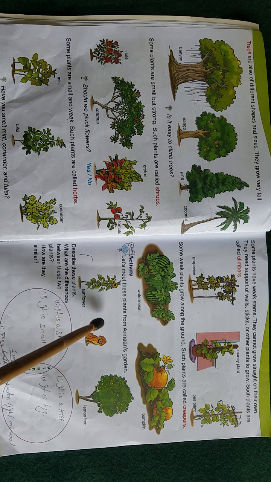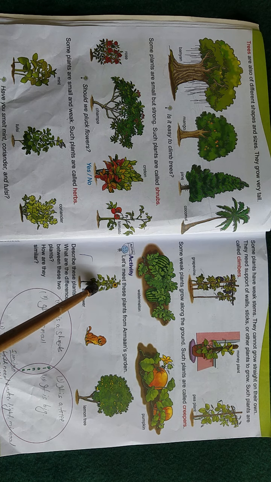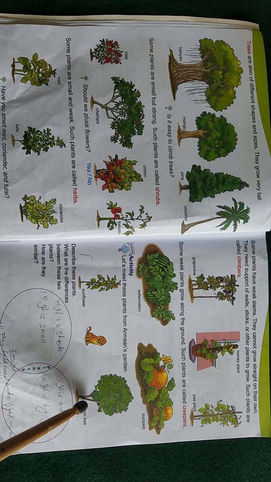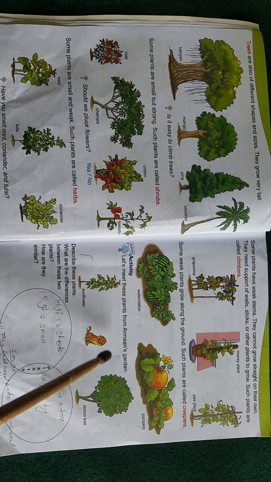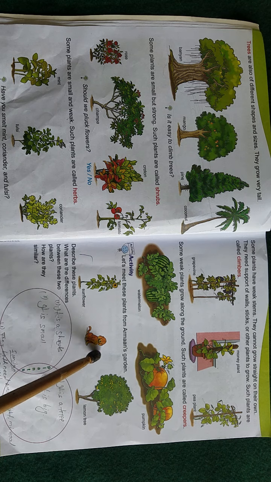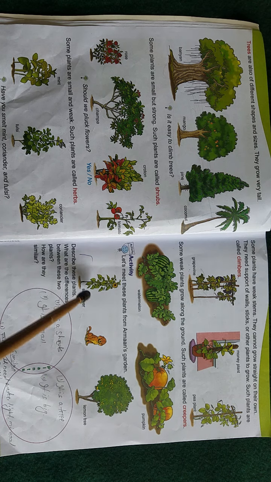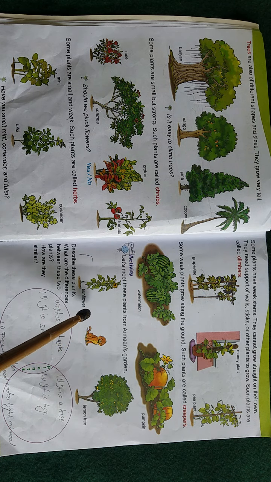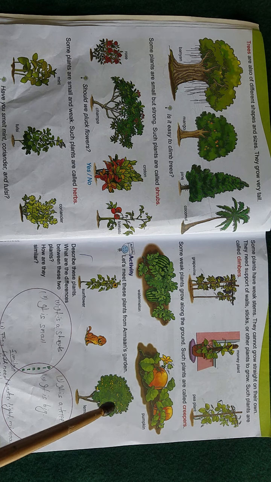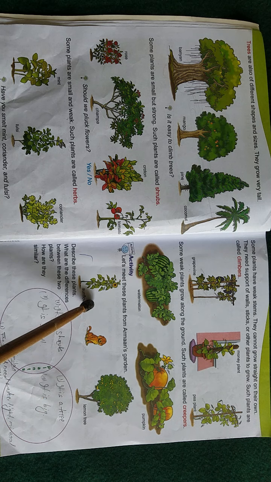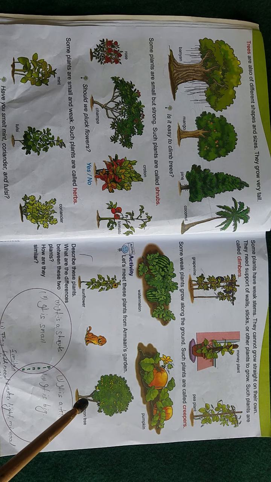See carefully. One plant is a sunflower. It is very small. The other is very big, and it is a lemon plant. Lemon fruits are there. Here the sunflower is there. Inside, in the middle, a dog is sitting. So these two plants are growing in Arman's garden, and now we have to find out what the differences between them are and what the similarities are.